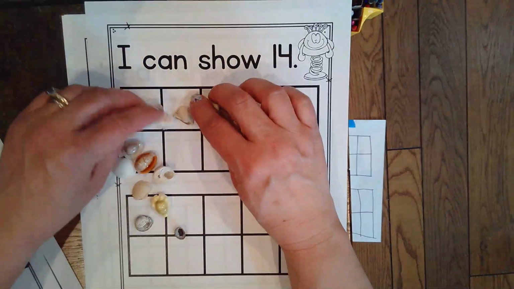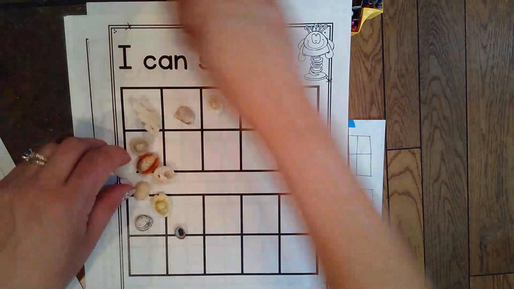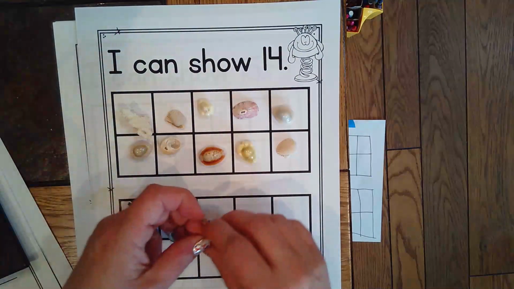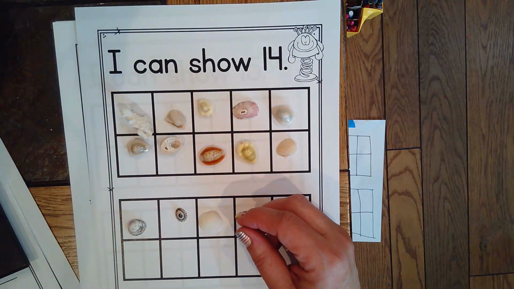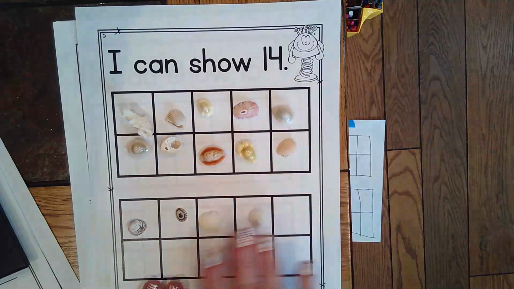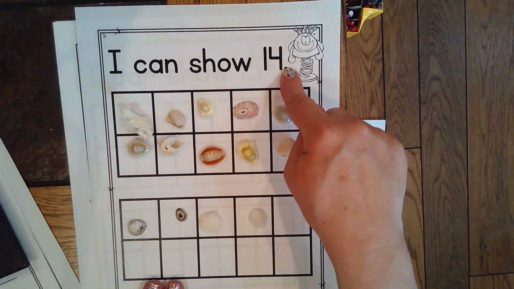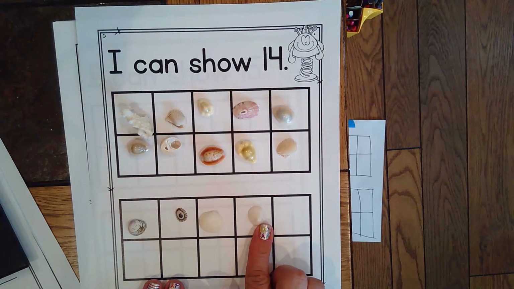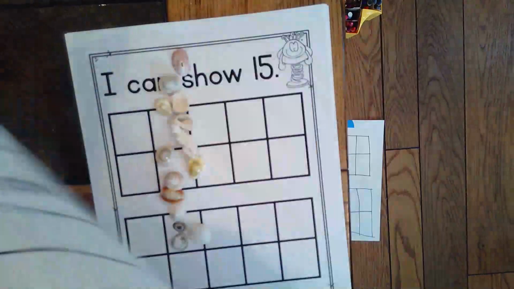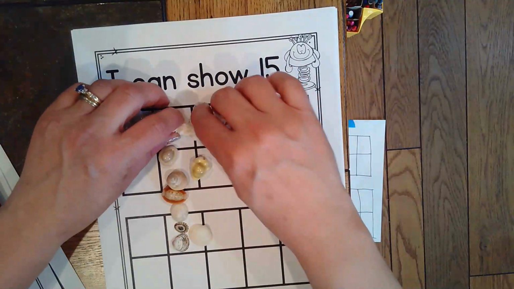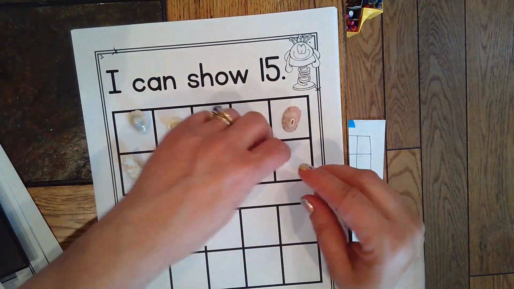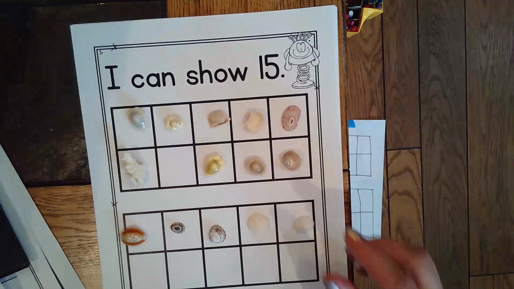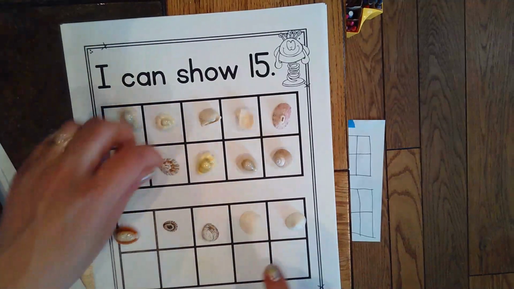All right, fill in my 10 frame. 1, 2, 3, 4, 5, 6, 7, 8, 9, 10. 1, 2, 3, and 4 more. So I have 10 and 4 more. I can show 14: 10, 11, 12, 13, 14. I got a missing one there, so I know I need to fill that one in.